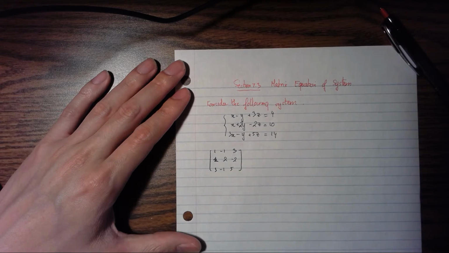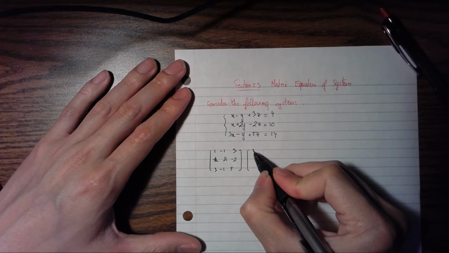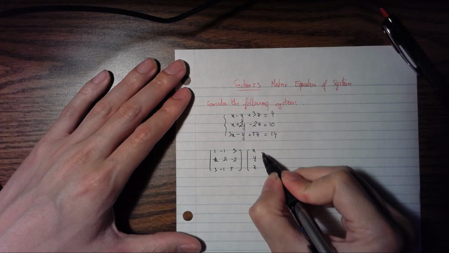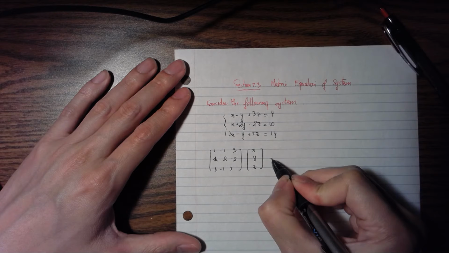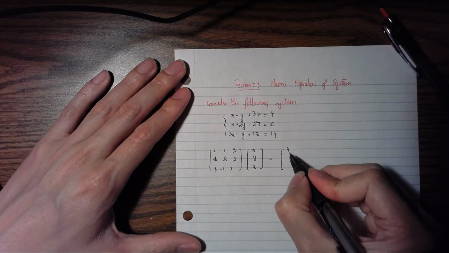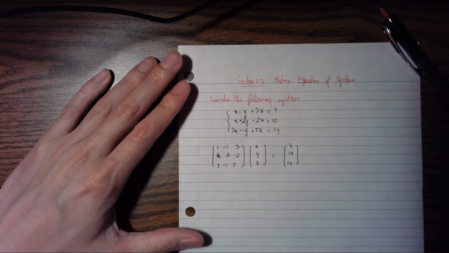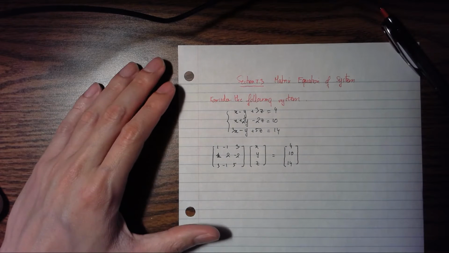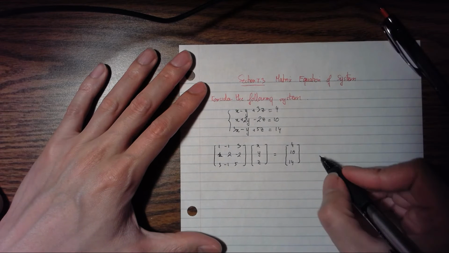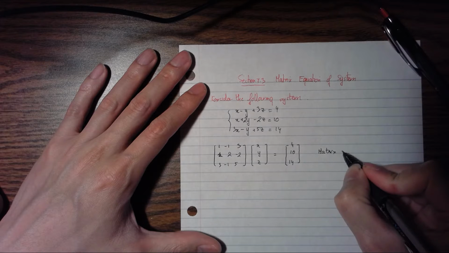I can create a 3 by 3 matrix with all the coefficients: 1, negative 1, 3, then 1, 2, negative 2, then 3, negative 1 and 5. Then I can create a column matrix x, y, z, which is equal to the column matrix 4, 10, 14. So I just successfully created a matrix equation. This is a typical example of a matrix equation.